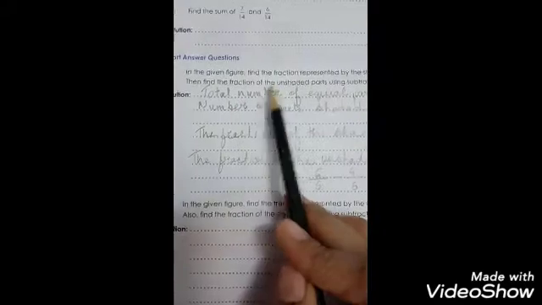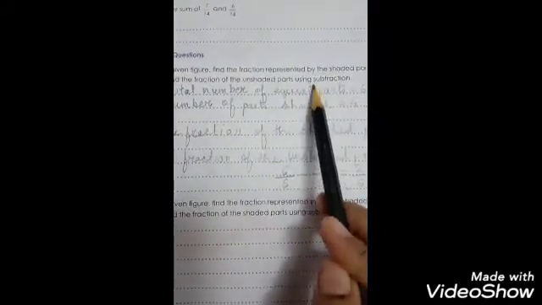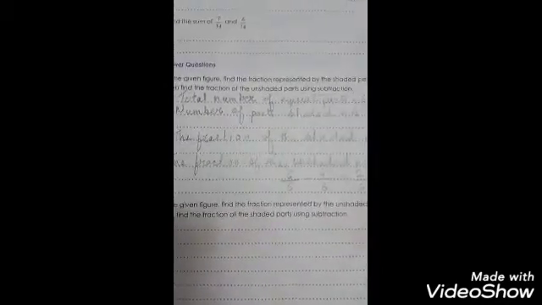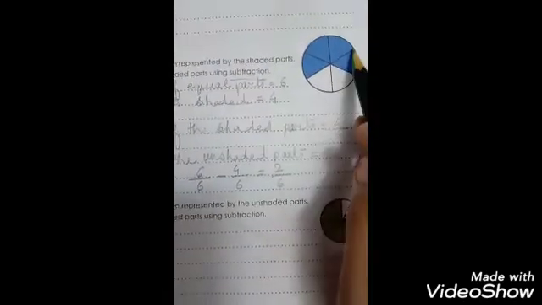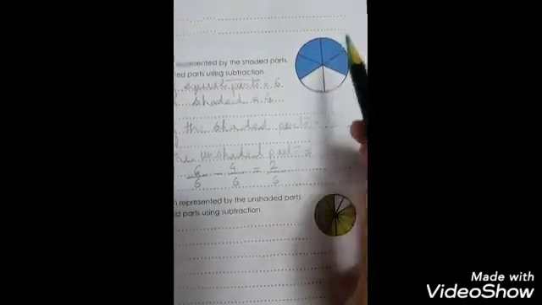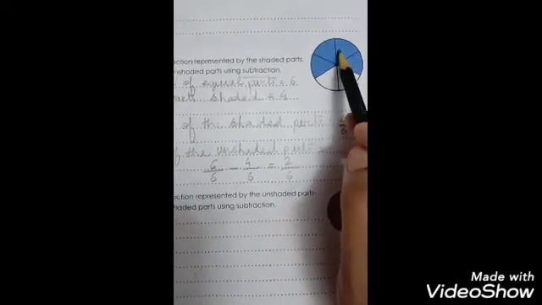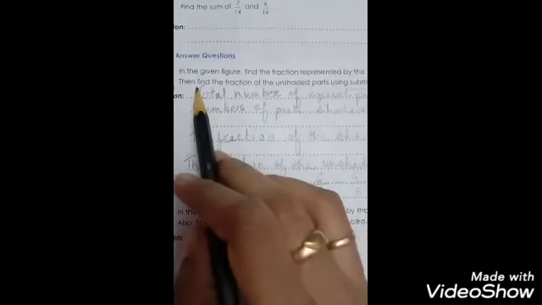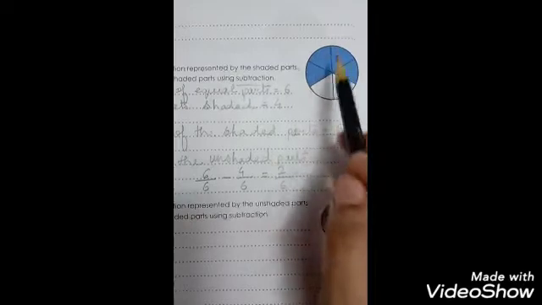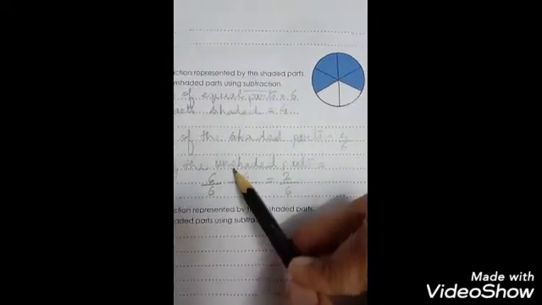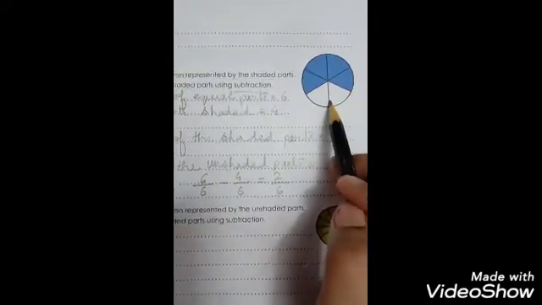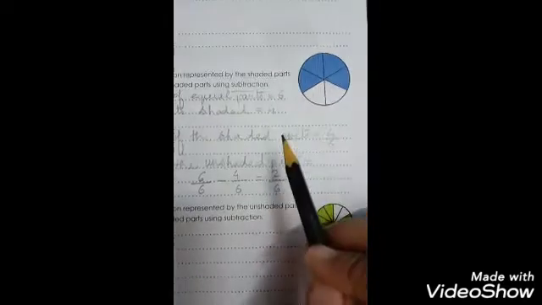Then find a fraction of the unshaded parts using subtraction. What you have to find out? Find a fraction represented by the shaded parts. This is a circle. It is divided into 6 parts. Out of 6 parts, how many parts are shaded? You have to find out. And also, you have to find out the fraction of the unshaded part by doing subtraction. Got it?